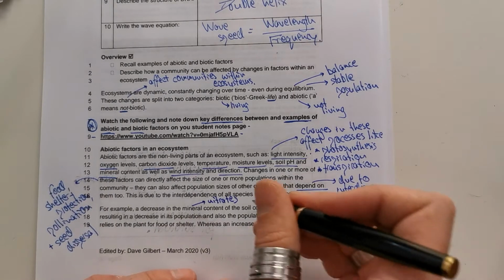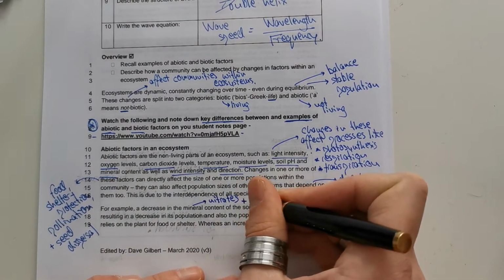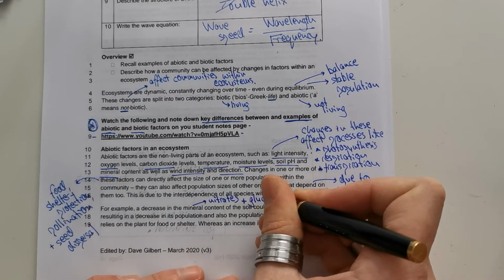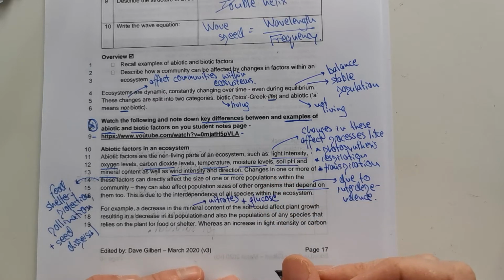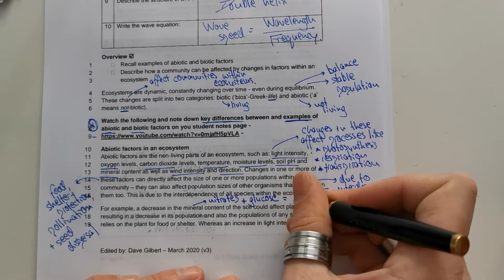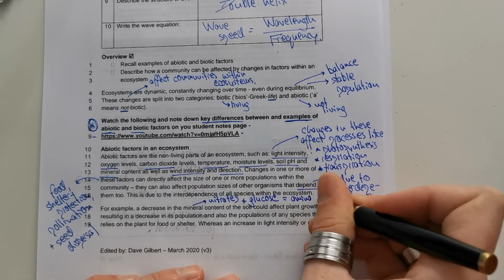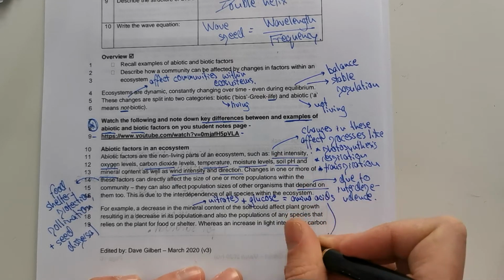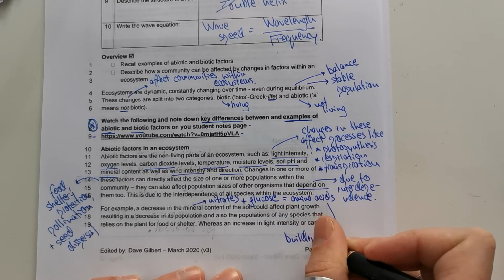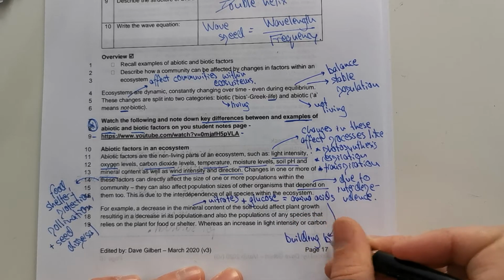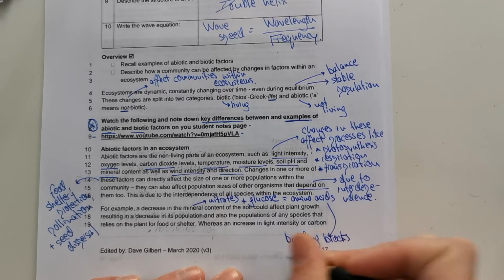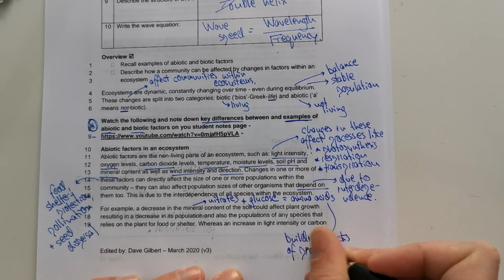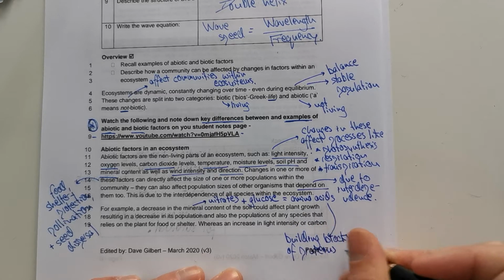And nitrates combine with glucose that's produced through photosynthesis to make amino acids. And amino acids are the building blocks of proteins, which you need more of to grow. Same for any kind of organism.